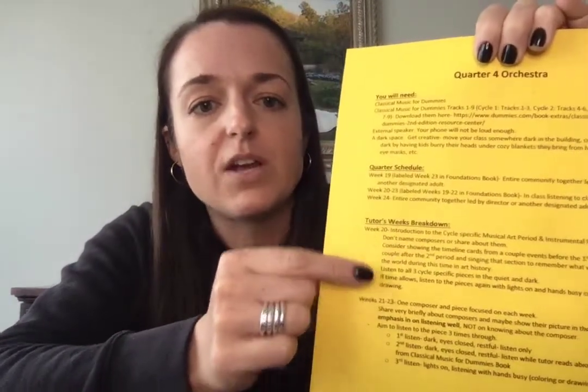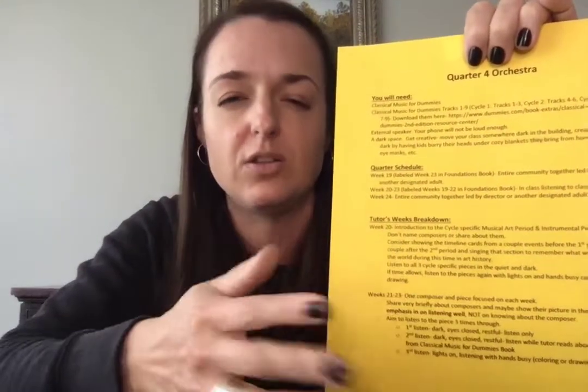In the 4 weeks between, I have written down basically what we're doing. This is what would be week 20, and this is what would be weeks 21 through 23. Remember, I have bumped week 23 from the Foundations Guide to week 19, so these week numbers are a little off from what the Foundations Guide says. In week 20, they're introducing the different musical periods and the instrumental pieces by basically listening to each one. For all 4 of these weeks, the focus is just listening. It's learning to be a good listener.